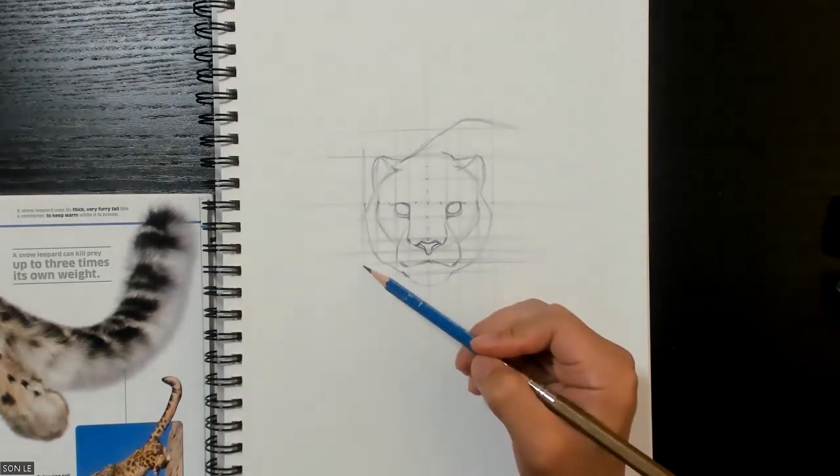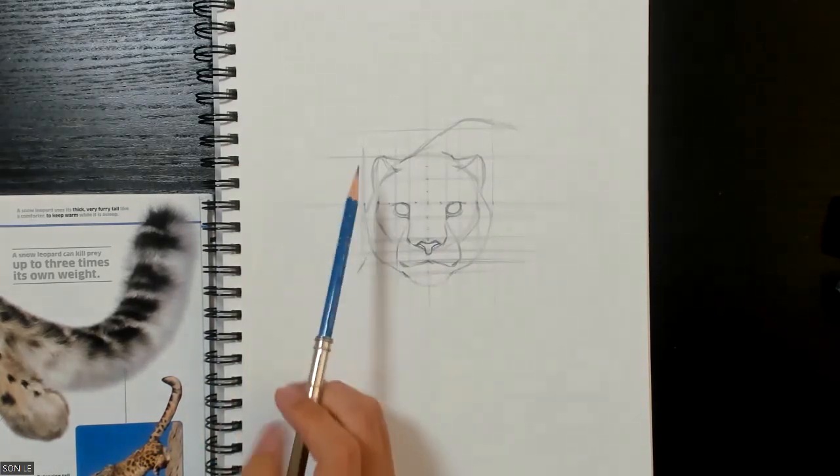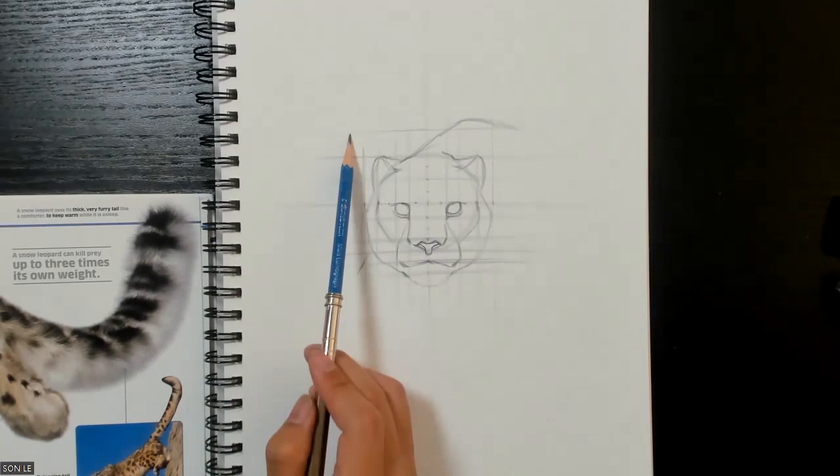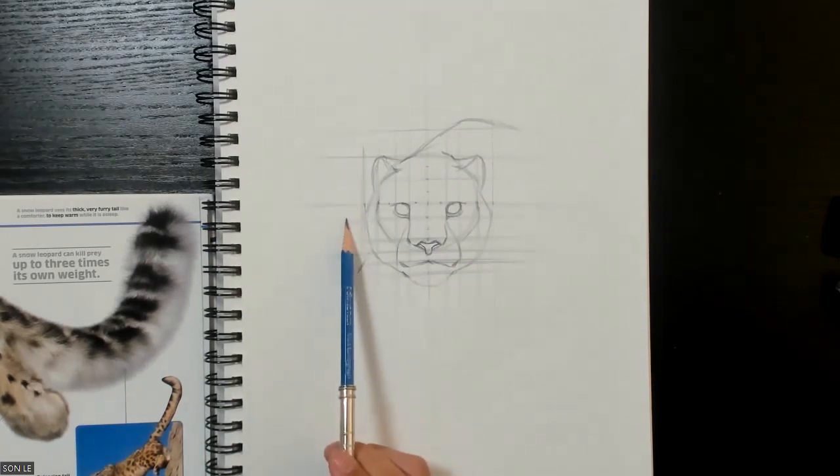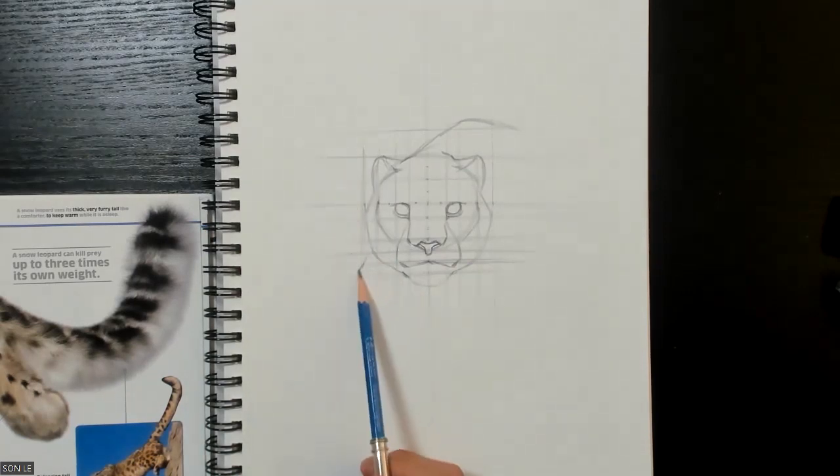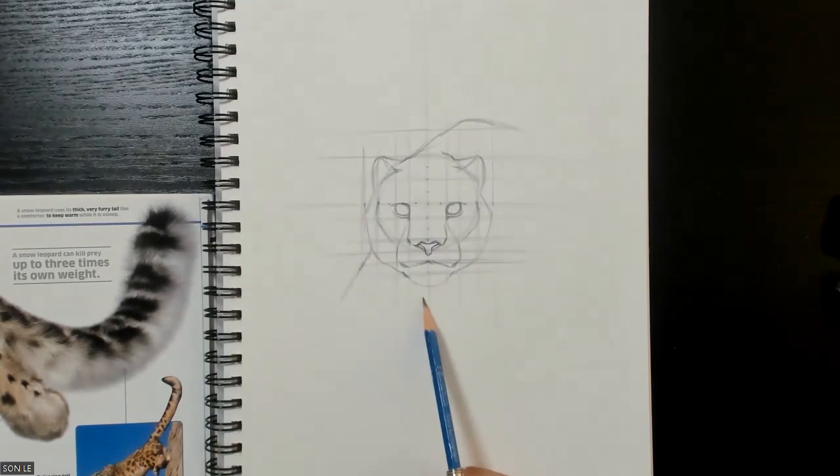To draw the left paw, from the intersection between the first vertical line and the 8th horizontal line, draw a curve. Under the chin, draw a curve for the chest, and then add a curve that is slightly curved to the top for the left paw.